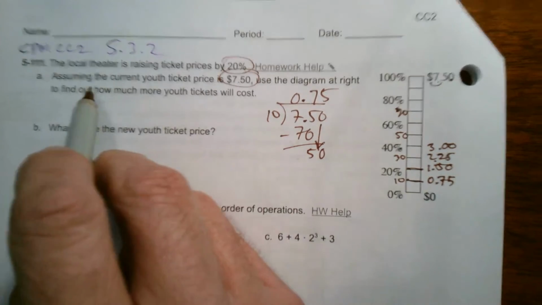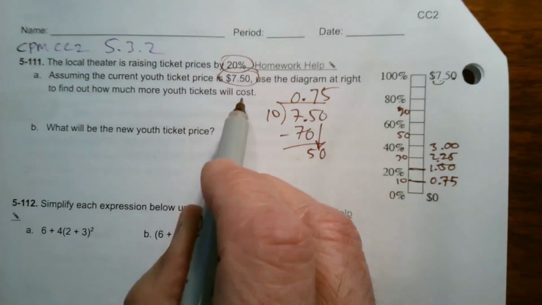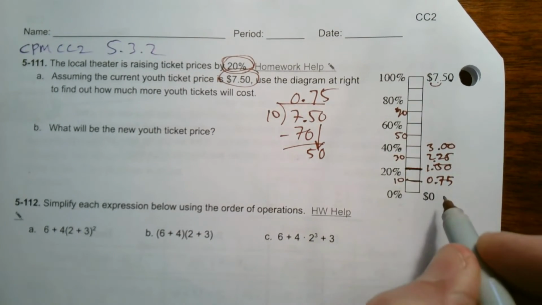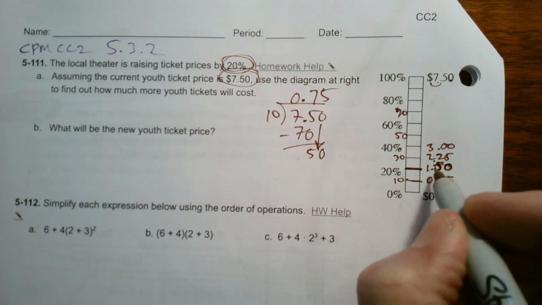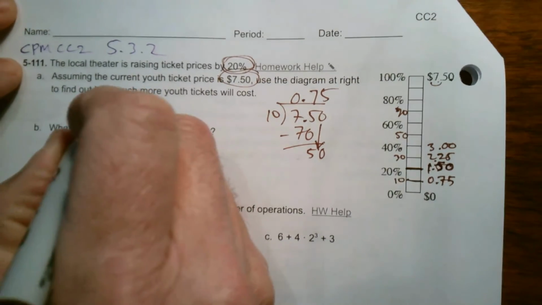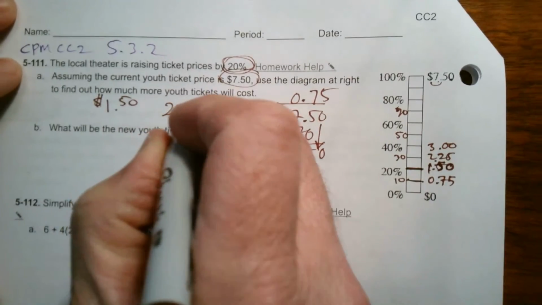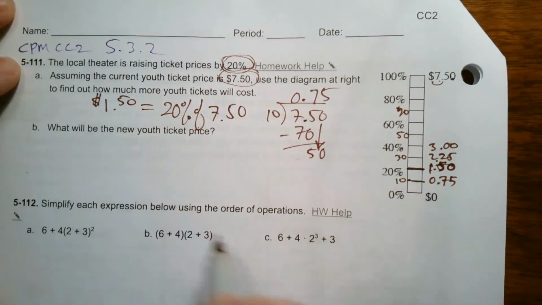So then it asks, assuming the current ticket price is $7.50, use the diagram at the right to find out how much more the tickets will cost. Well, they're going to cost 20% more. So what is 20%? 20% of $7.50 is $1.50, right? So we would say $1.50. That's how much more. That's 20%. So I'm going to write it here: 20% of 750 is $1.50.